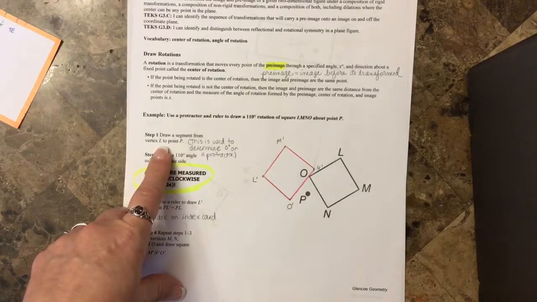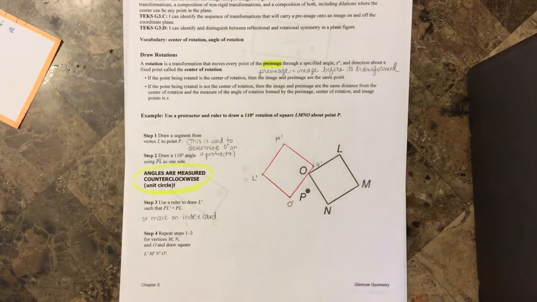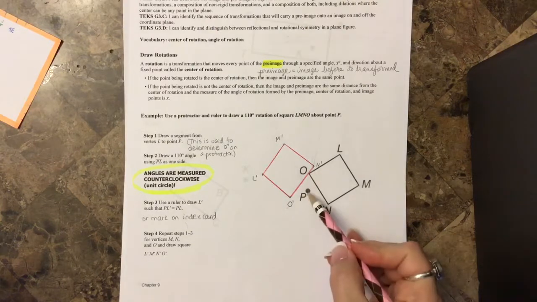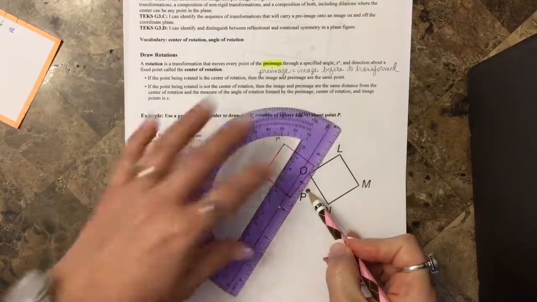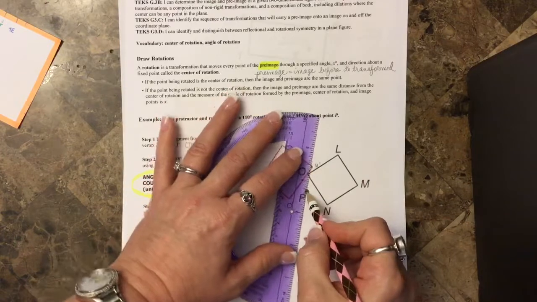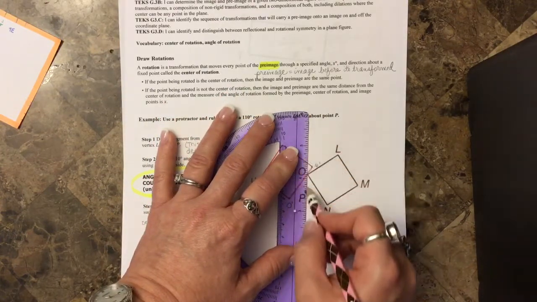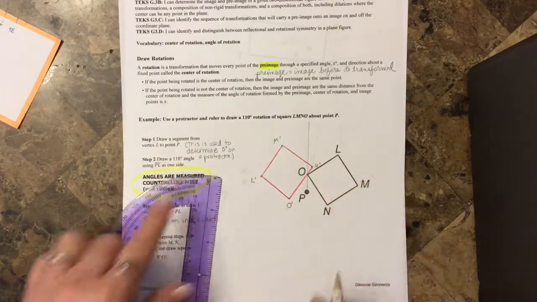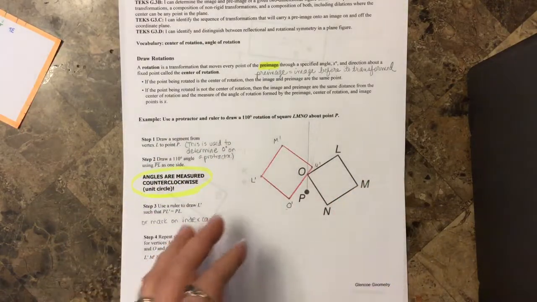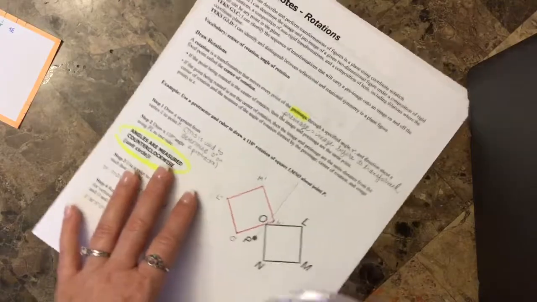So here are the steps. The first thing you do is draw. I've already drawn it here, but I want to show you how I got it. You draw a segment from the point of rotation to one of the vertices. And so we'll just do it like to O, okay? So the reason that you're drawing this first little guideline here is because that's actually going to be your 0 degrees on your protractor. Why? Because it hasn't rotated at all.